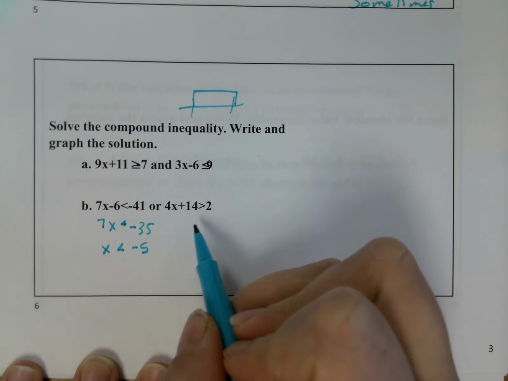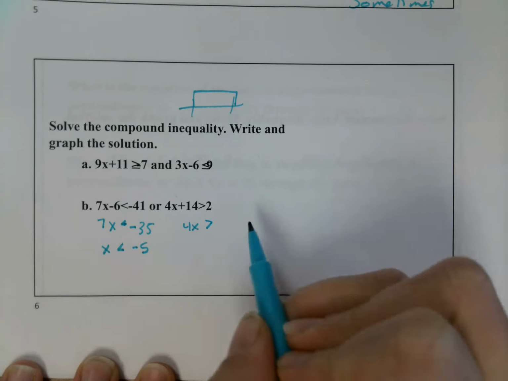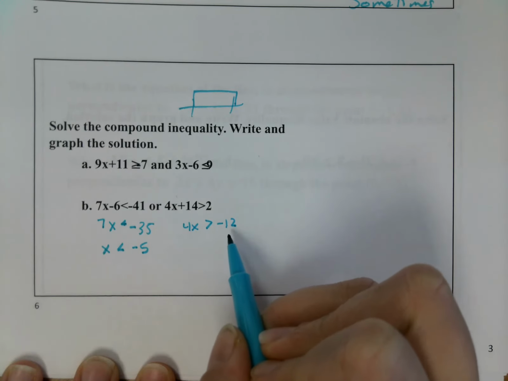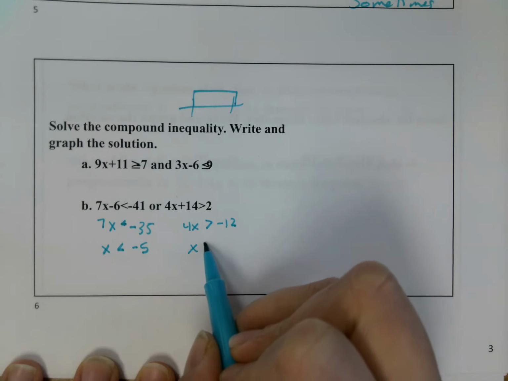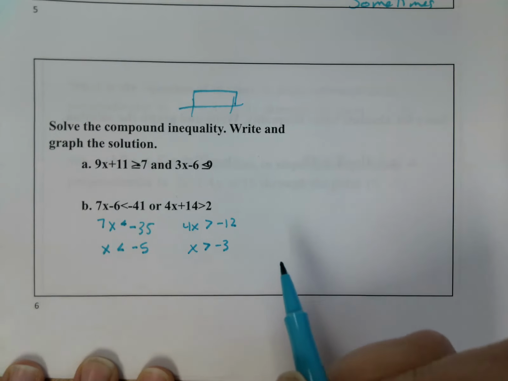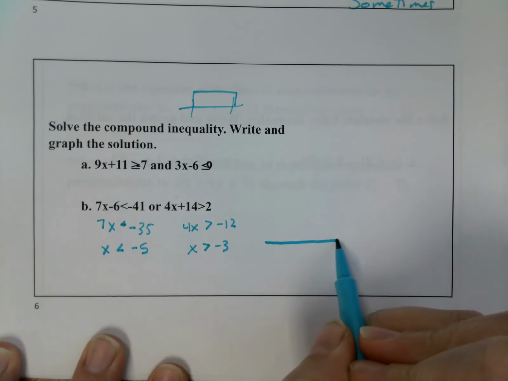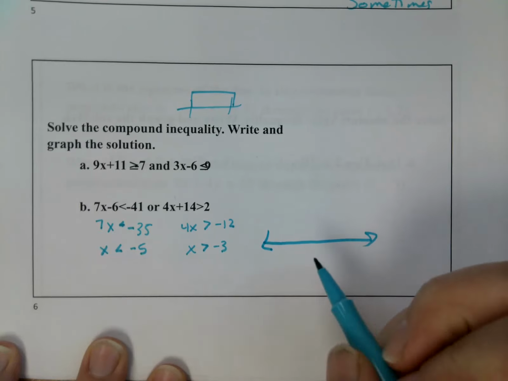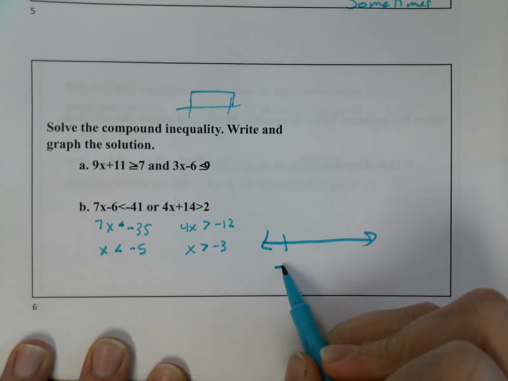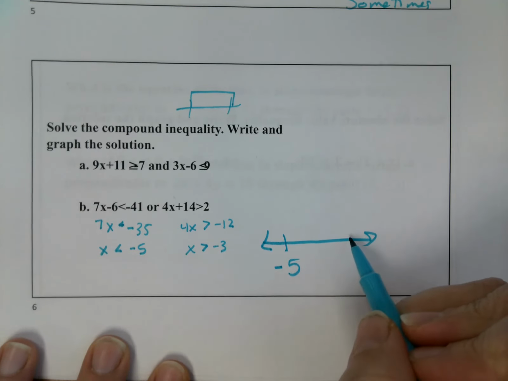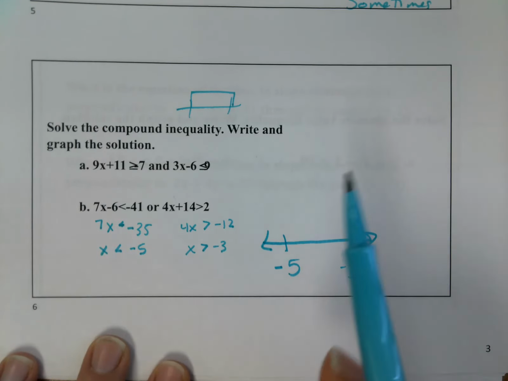Here I have to subtract 14, so 4x, if I subtract 14, would be negative 12, divided by 4, x is greater than negative 3. Okay, so now when I'm graphing this, because you will have to solve and graph, the smaller number, so negative 5 is the smaller number of the two, goes on the left, larger number goes on the right.